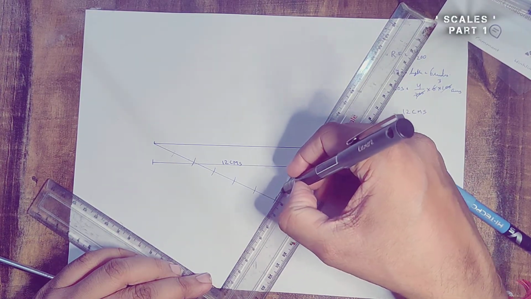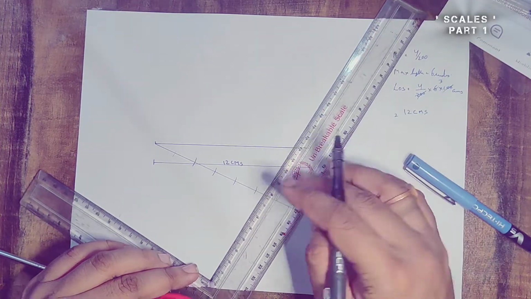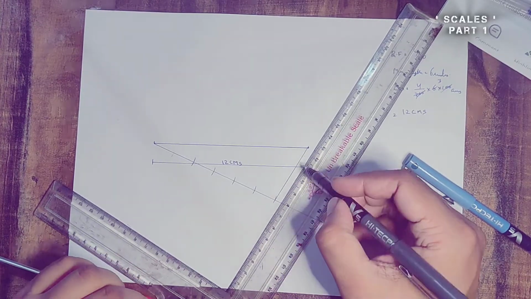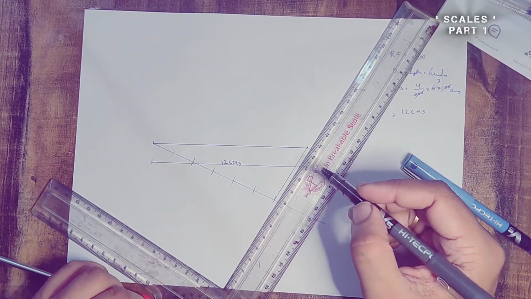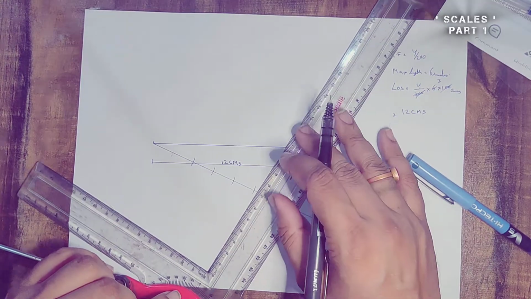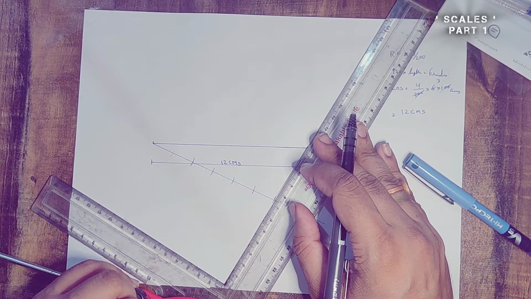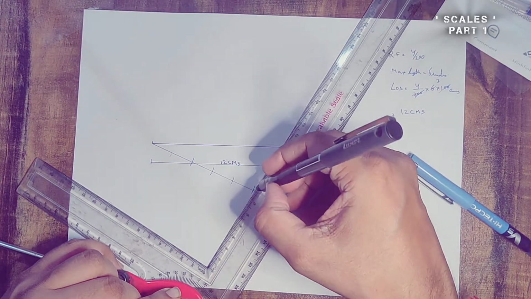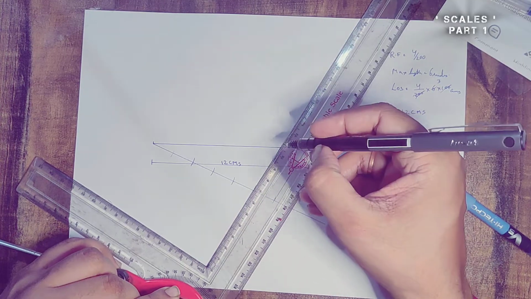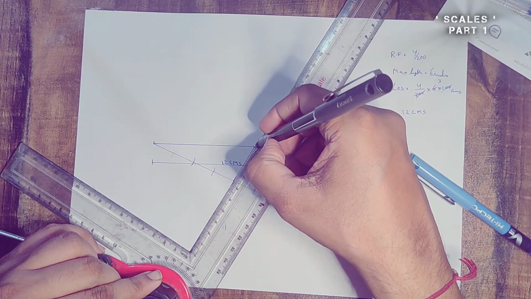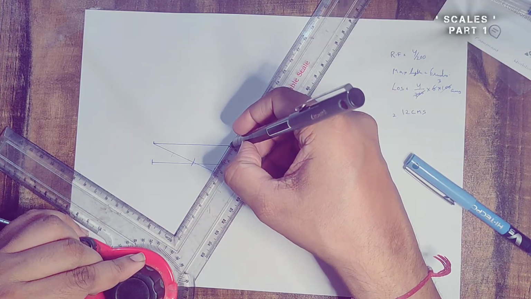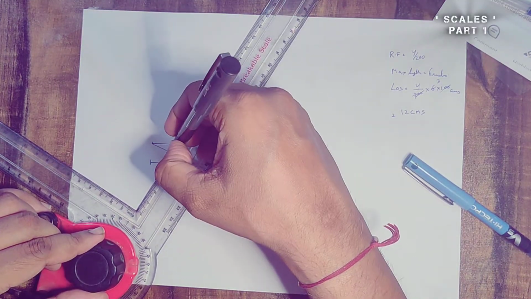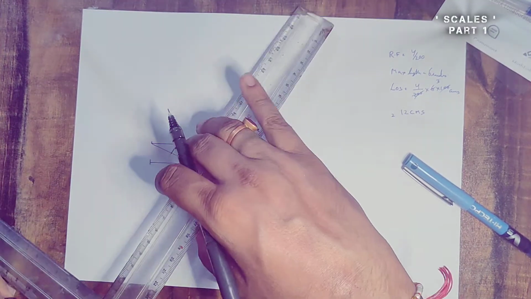Okay, this is your first division, and make it tight. We have joined the last 2 points of the division. Then we make parallel lines from these points, like this, like this, like this, and like this, and like this.